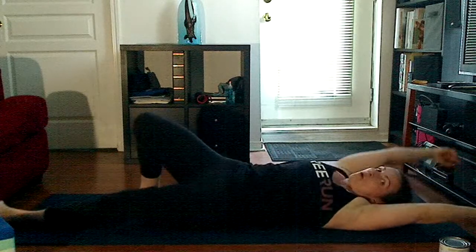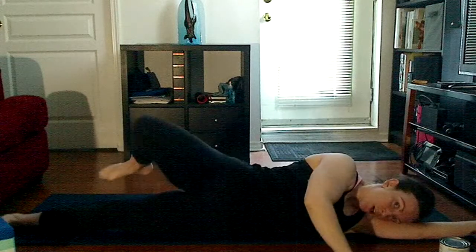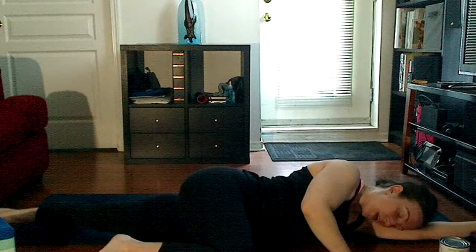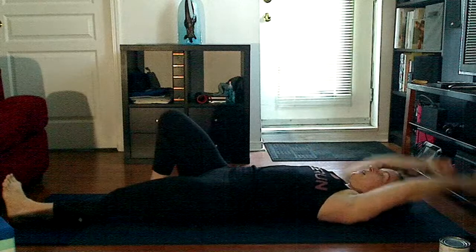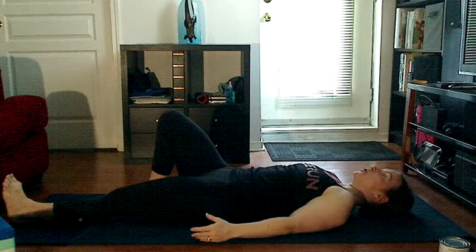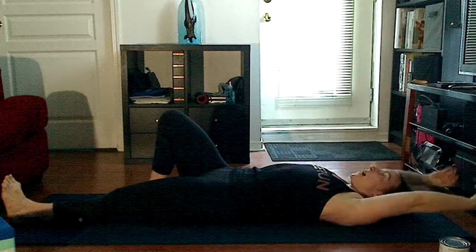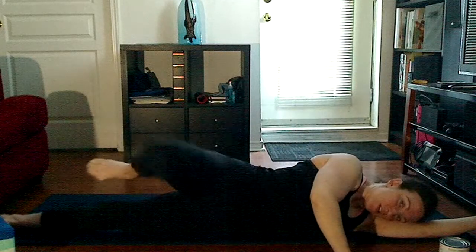Now start to roll so that you're resting the left ear on the left shoulder. Right hand goes, right knee goes. Unravel, foot on the floor, arms overhead, arms down by the sides. 2 more here. Arms overhead, roll, rest the ear, the hand, knee crosses over.